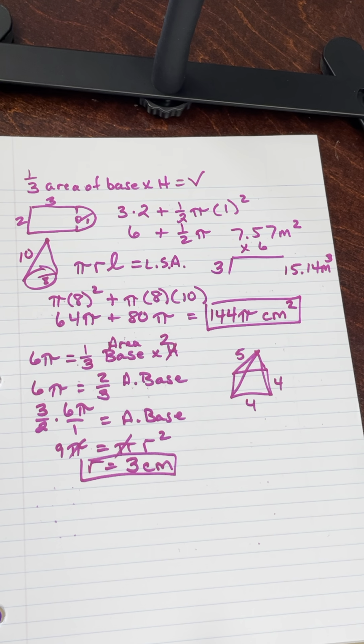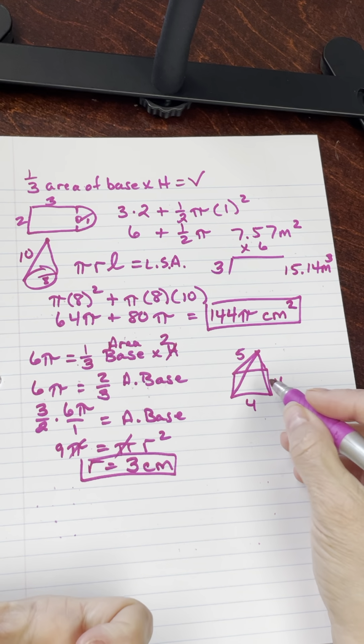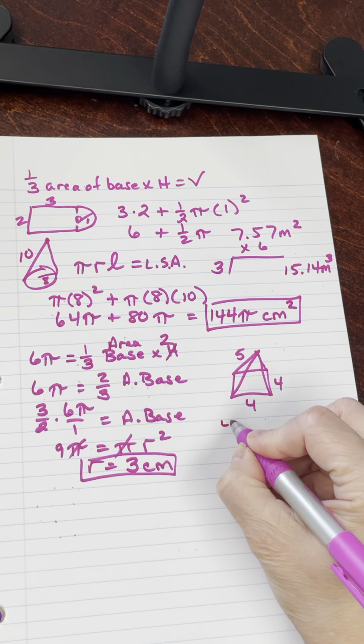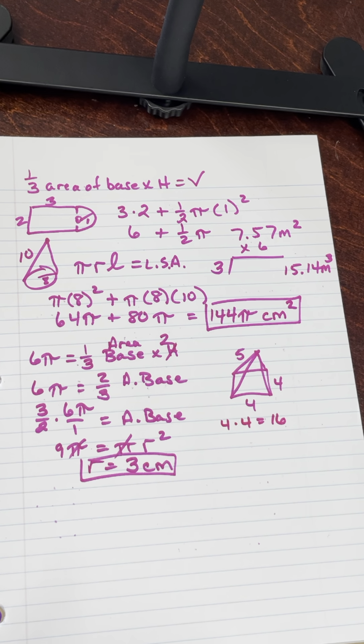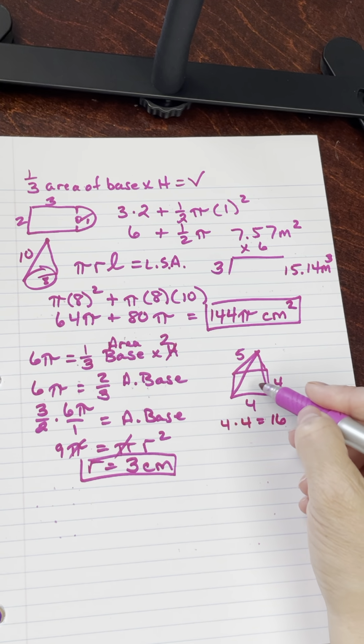Find the surface area of the pyramid. So it wants the entire surface area. So we're going to start with the area of the base, which would be 4 by 4, 16, and then I need the area of all of the triangles on the side.